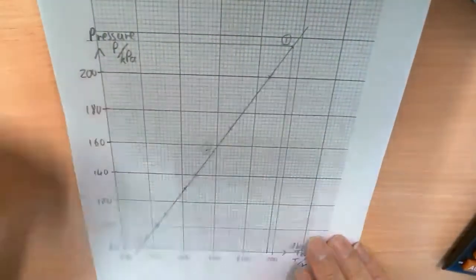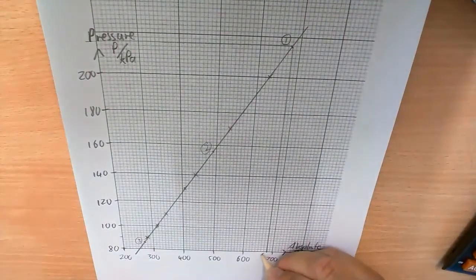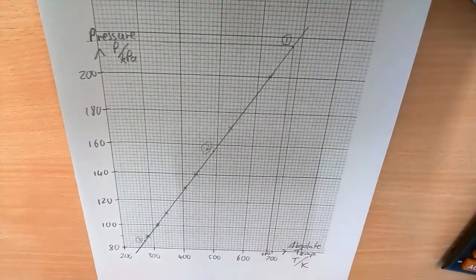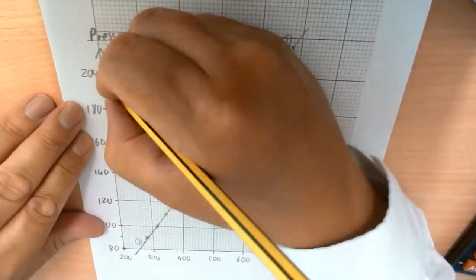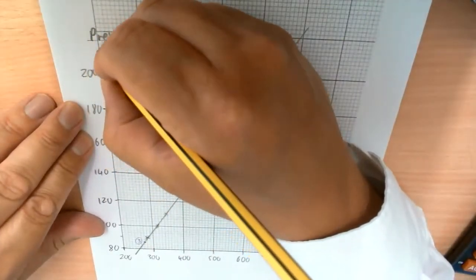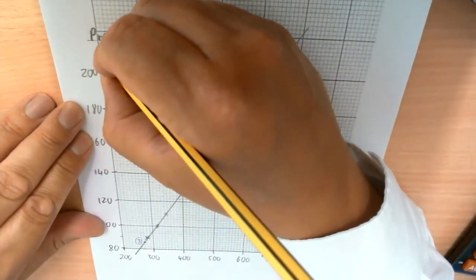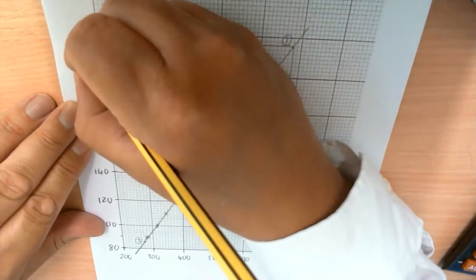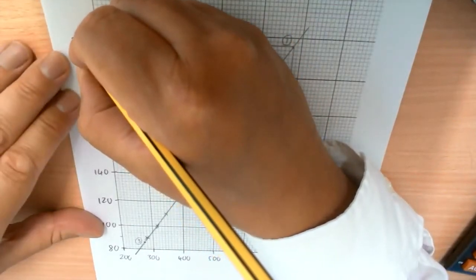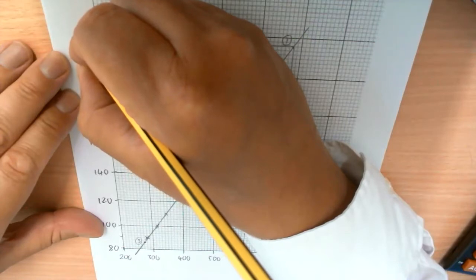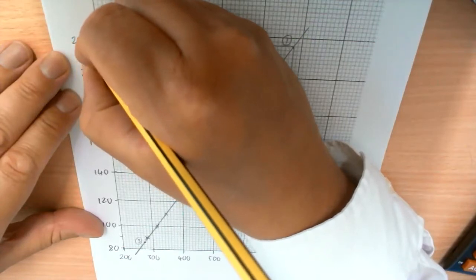Okay. So this is 680. Okay. This one here is 200, 210, 20, 40. So that's 200, 214. Okay.